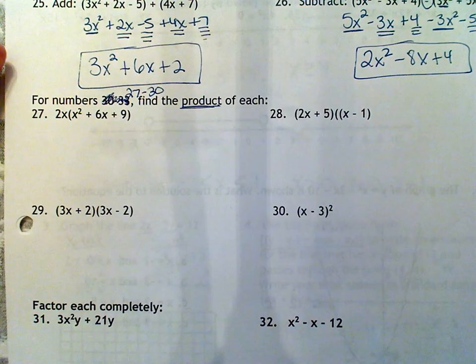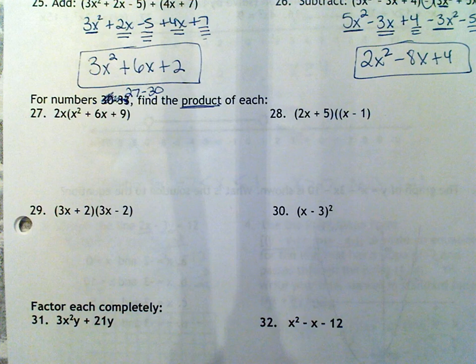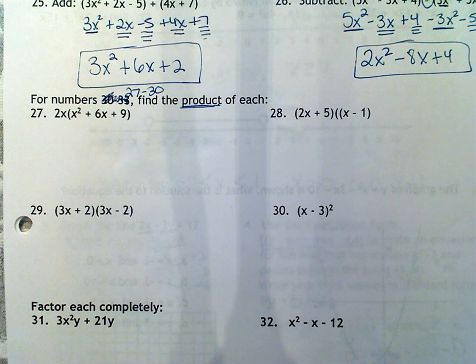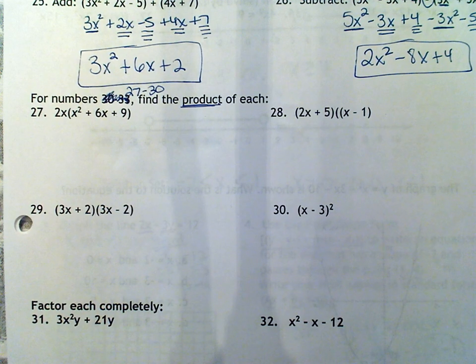Product means to multiply. Multiply means to distribute, or box method, whichever you prefer, or algebra tiles, but I don't think anybody's going to use algebra tiles. All right, so I'm going to distribute because it doesn't take up as much room, and then I'll show you how to use the box method.